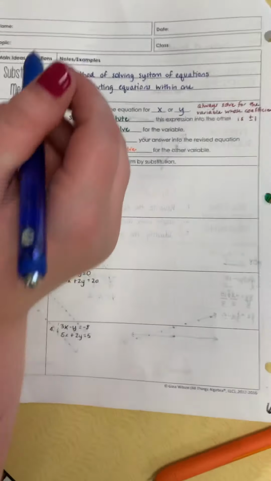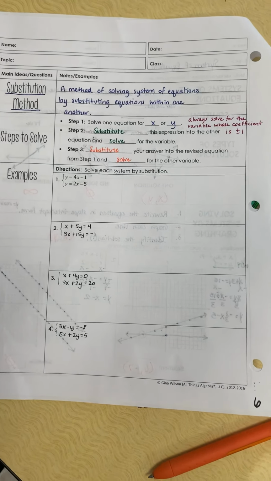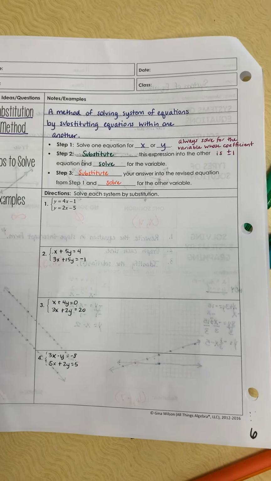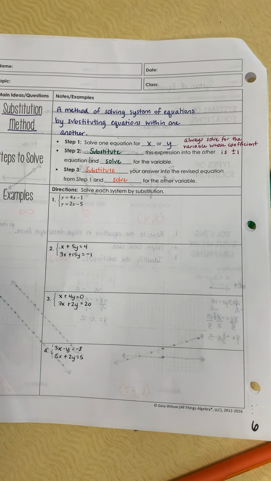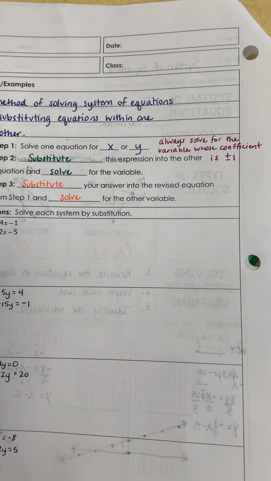Okay, so remember what it means for Ms. Delk and I to have a substitute come into our classroom. We're basically being replaced for the day, right? So substitution method is a method of solving system of equations by substituting equations within one another. Notice Ms. Delk's writing here. We've made you little notes.